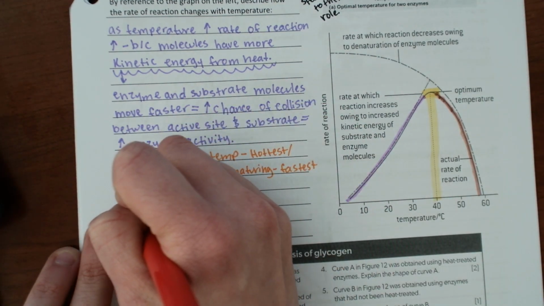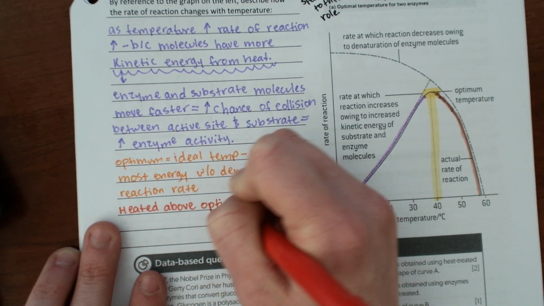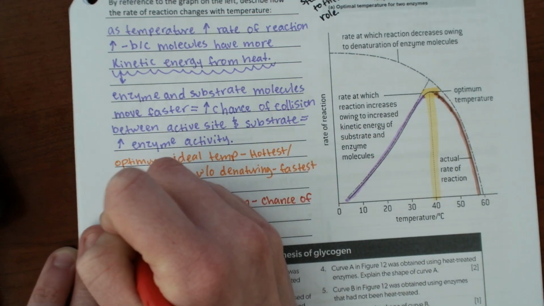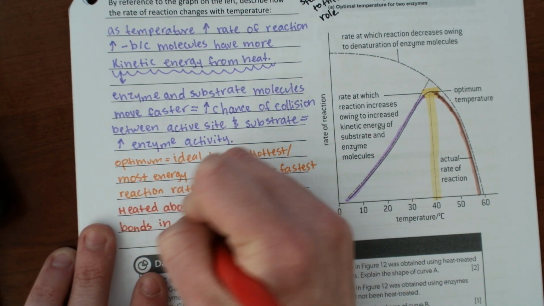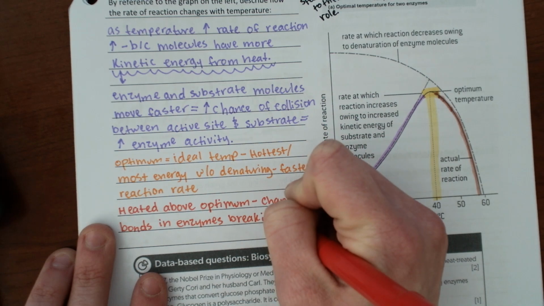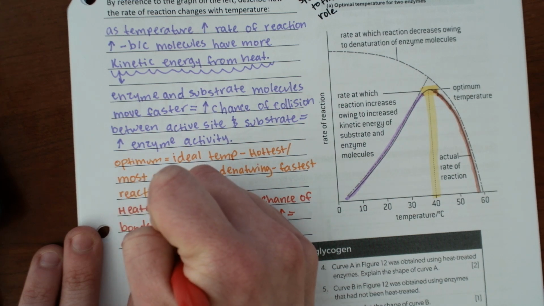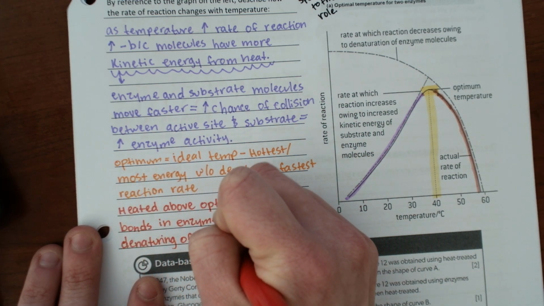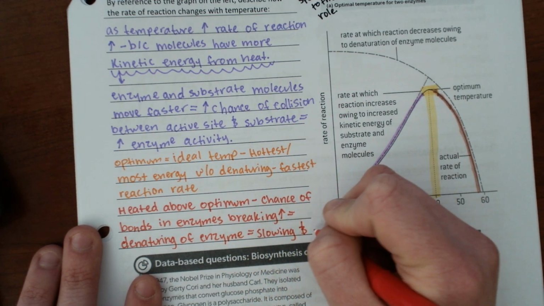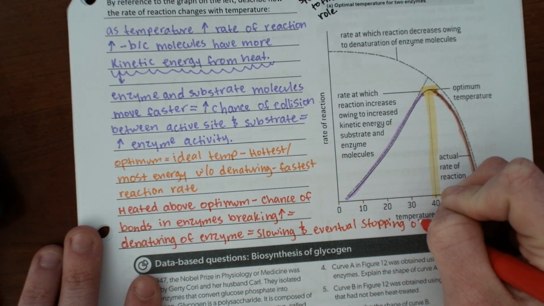So heated above optimum, chance of bonds in the enzymes breaking increases, which causes denaturing of enzyme, which causes slowing and eventual stopping of reaction.